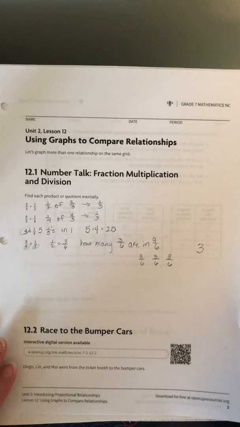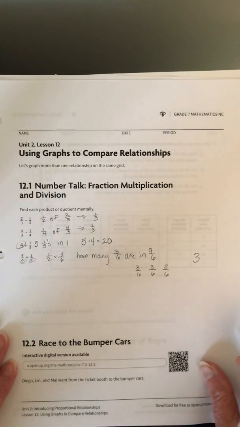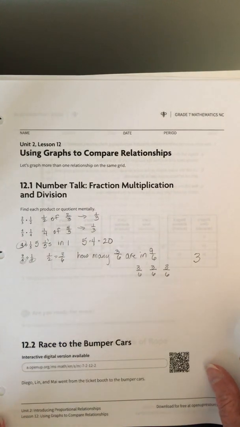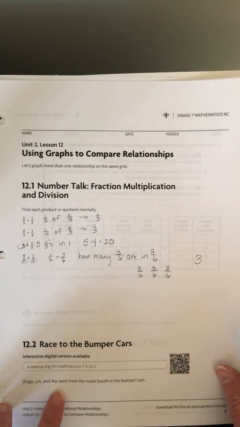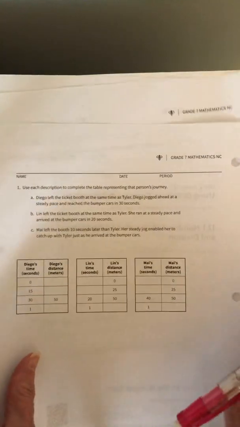All right, so we're going to do race to the bumper cars. So we are building off of what we did previously with Tyler, going from the ticket booth to the bumper cars. And now it looks like 3 of his friends have joined him, Diego, Lynn, and Mai. So let's see what happens. It's telling us to use each description to complete the table representing the person's journey.